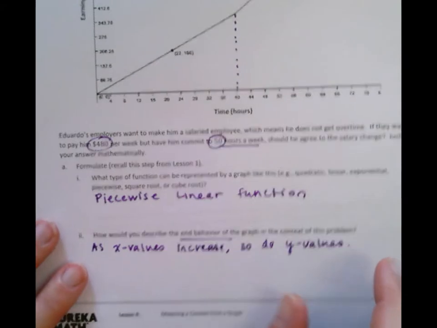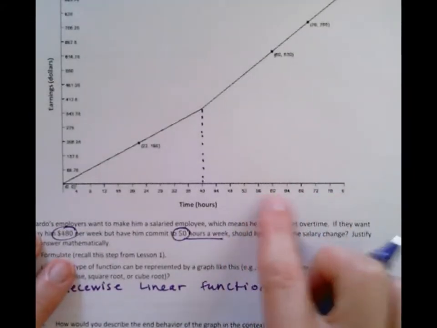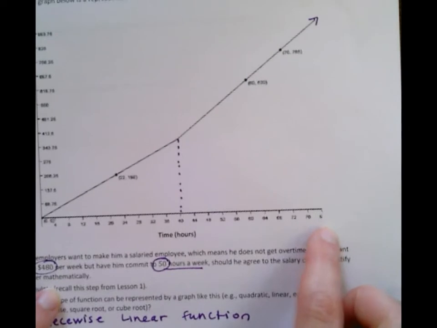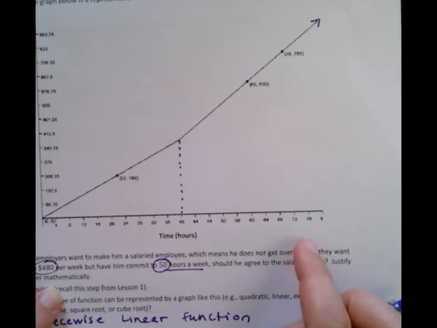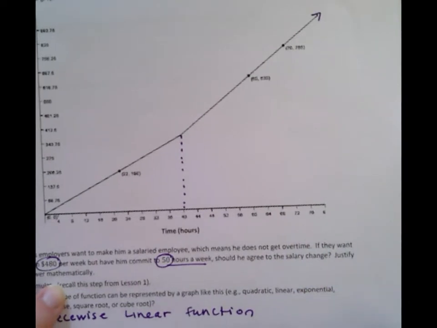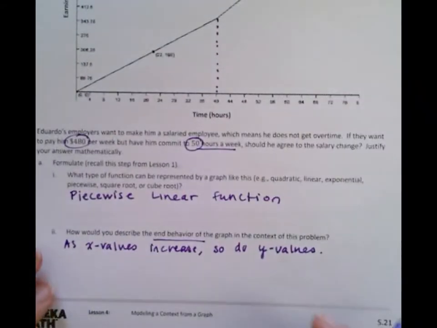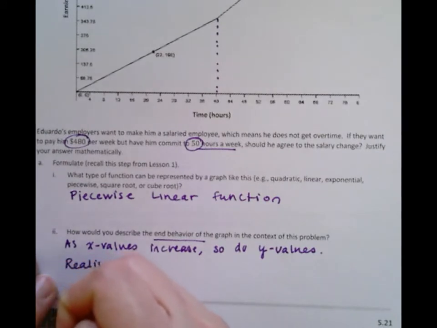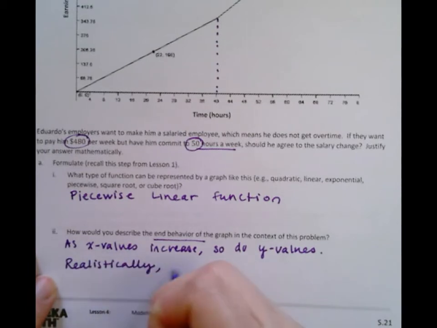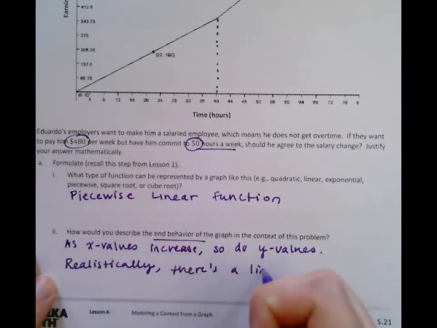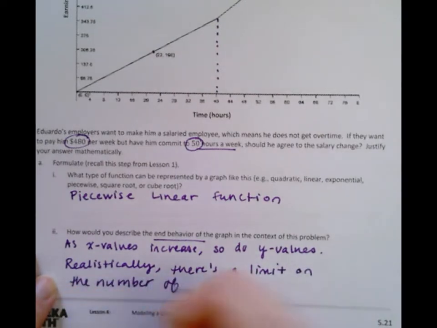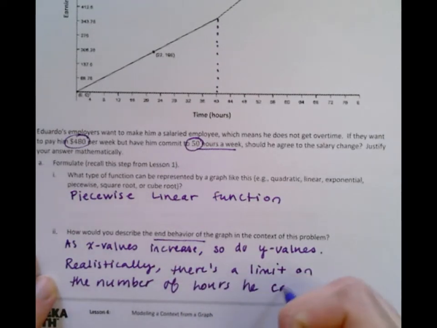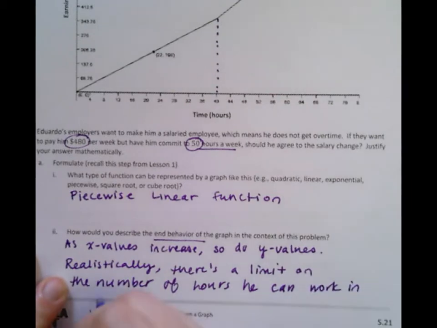One other thing to note here, though, is that we won't really be increasing our x values to really, really big numbers, because if this is time in hours you work a week, there's only so many hours you can work in a week, right? There's only so many hours in a week, and you also have to sleep and do other things. So realistically, there's a limit on the number of hours he can work in 1 week.